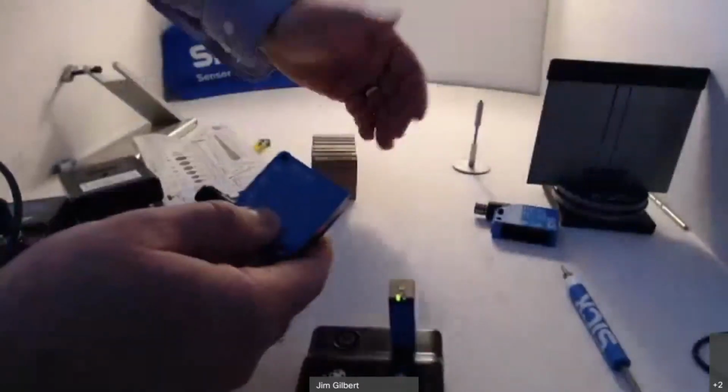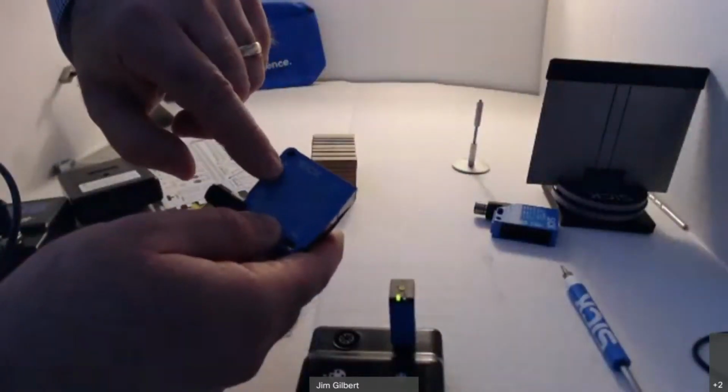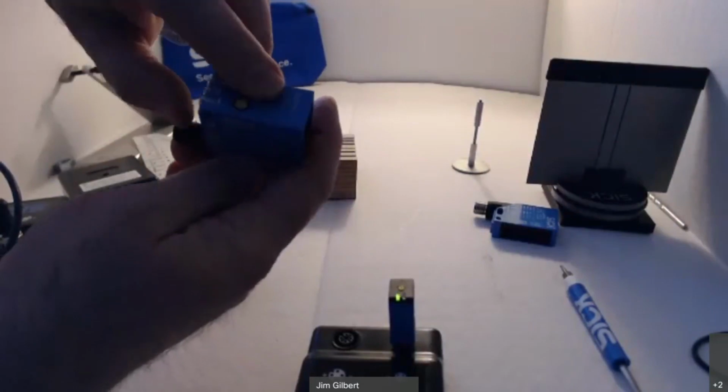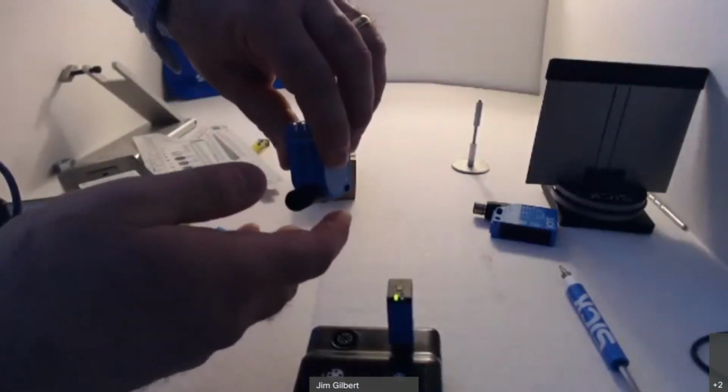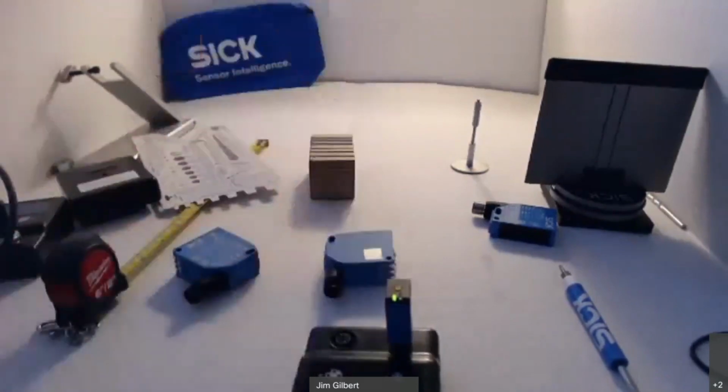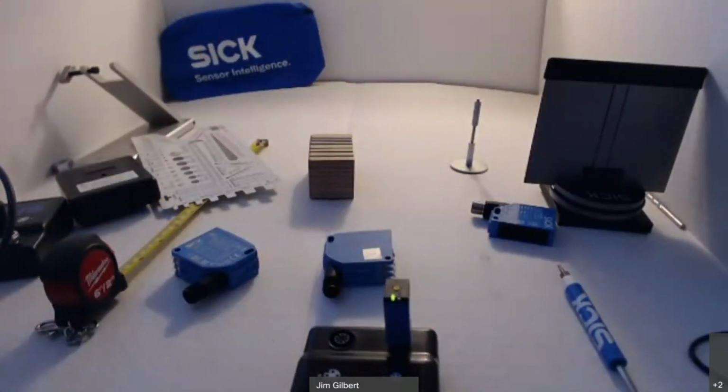However, if you needed to see something at a steep angle, then what I would recommend is the WTT12 distance sensor. This would be better and more forgiving for seeing objects at steep angles. So that's an overview of what the family is. I apologize for some of the setup challenges I had, but I'd be happy to take any questions that folks have.